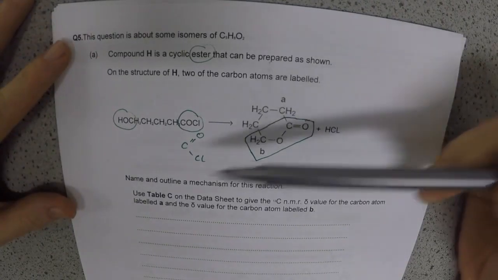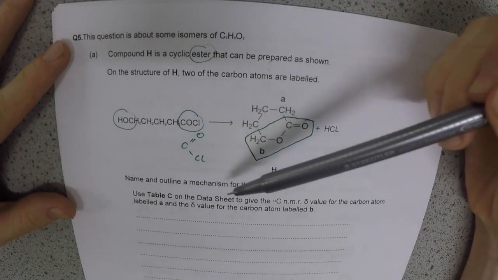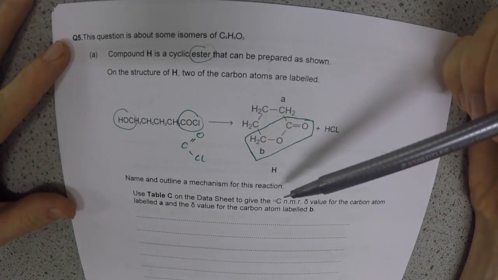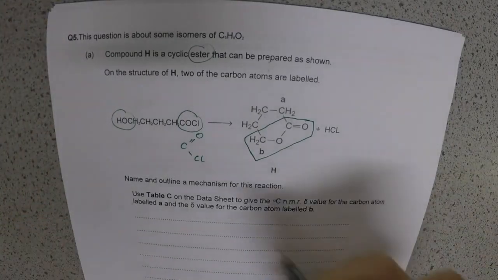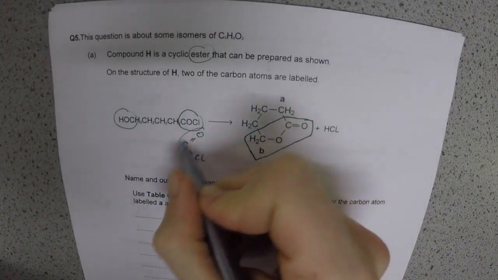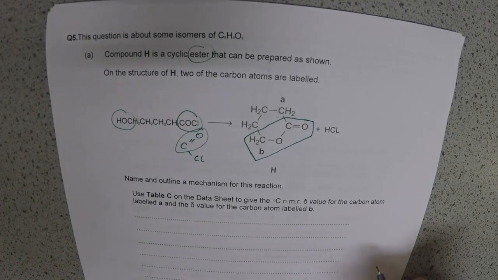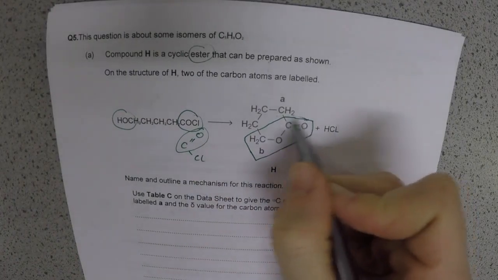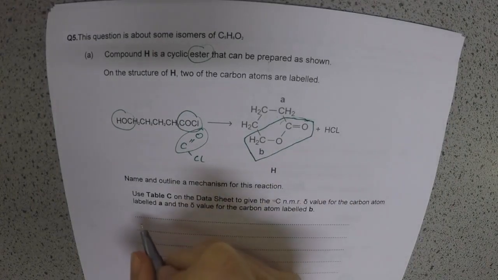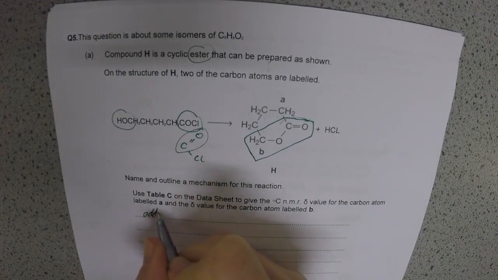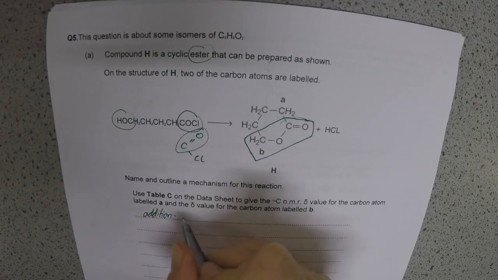So let's get down into the question. It says name and outline the mechanism for this reaction. So wherever we see the C double bond O, and that C double bond O remains over this side, we should be thinking about addition, elimination.